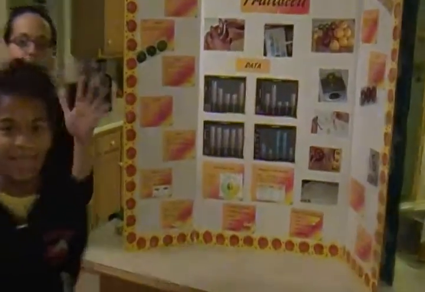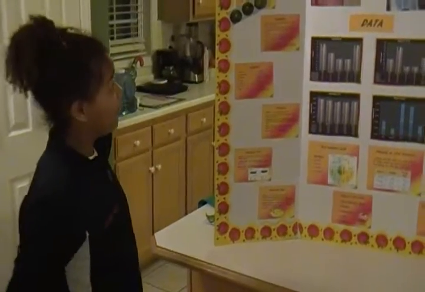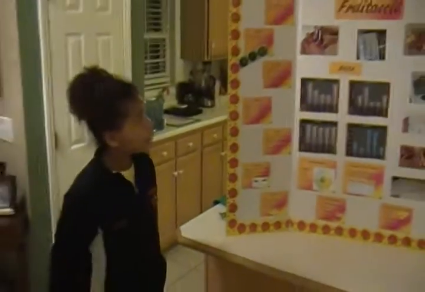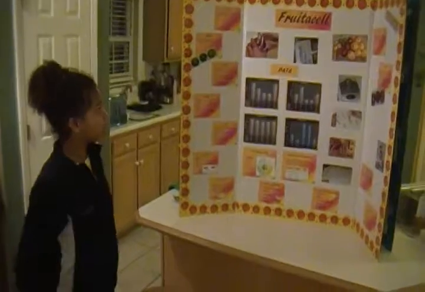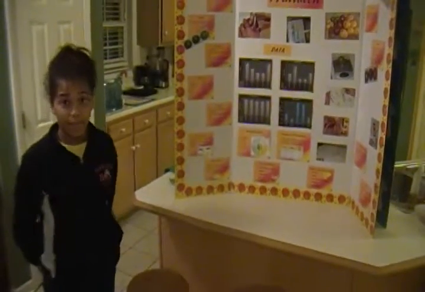My hypothesis is that the lemon will have the most volts because of the bitterness in the fruit, because people are always saying that lemons are so sour. So I thought that the sourness will help the voltage.